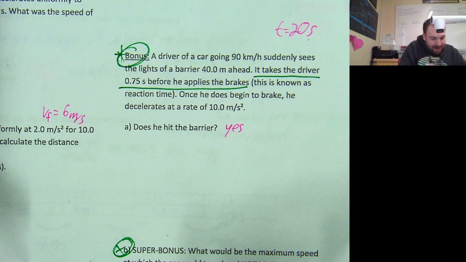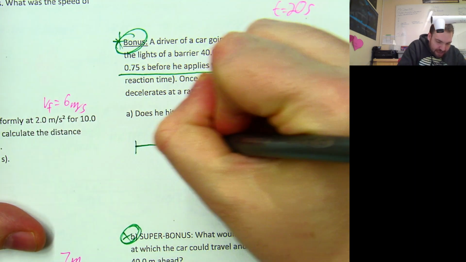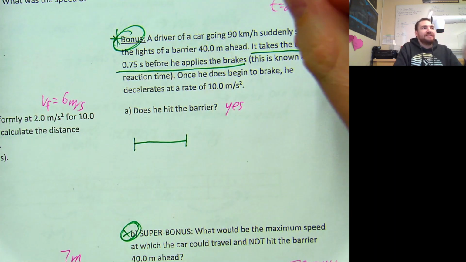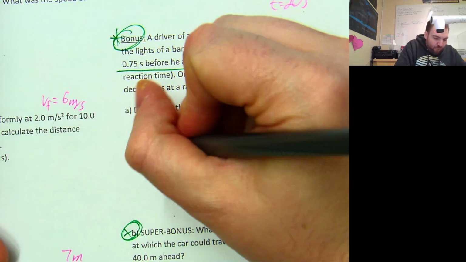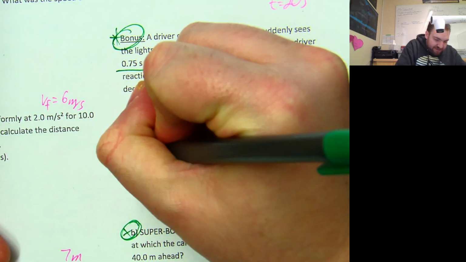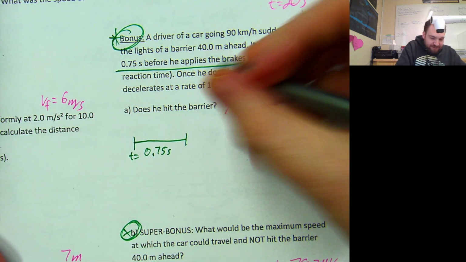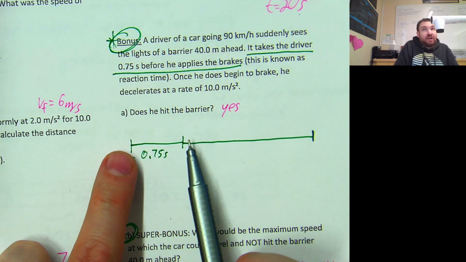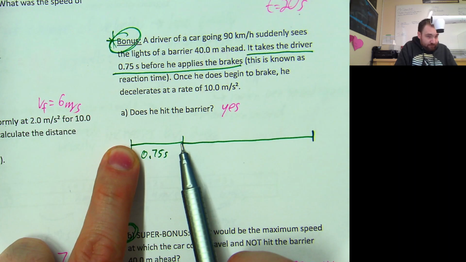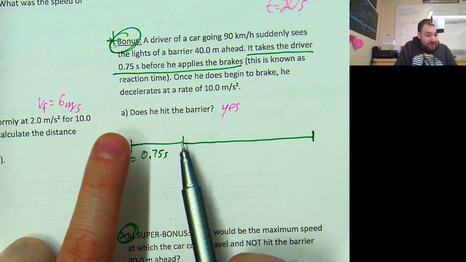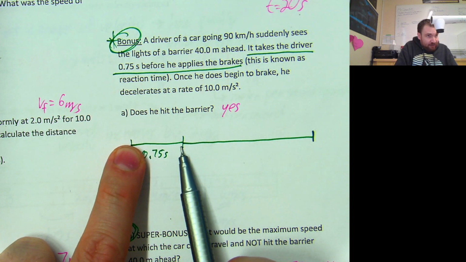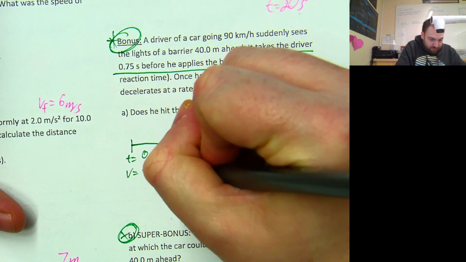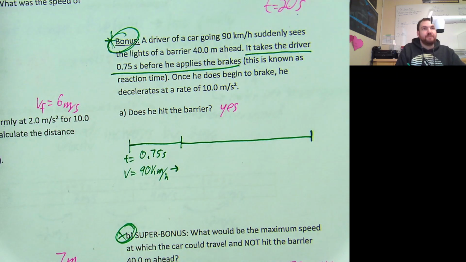So, here's what's happening. We're going to draw it out like I drew out the first one. Car travels for some undetermined distance, and that over that 0.75 seconds. And then he begins to slow down. For this chunk of time, how fast is Buddy going? This whole chunk of time, Buddy's going 90 kilometers per hour. Which is what in terms of meters per second?